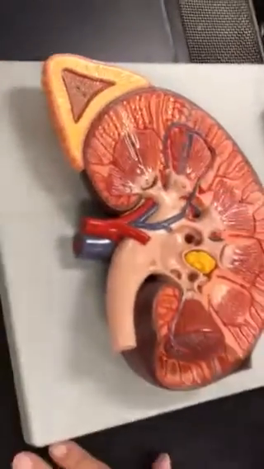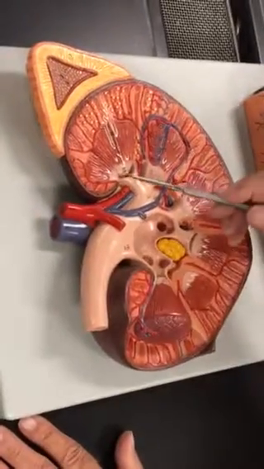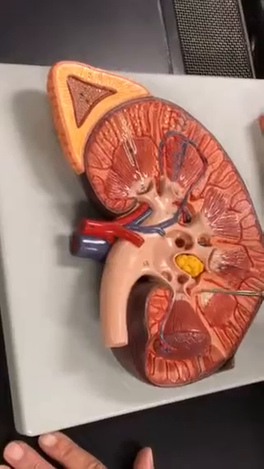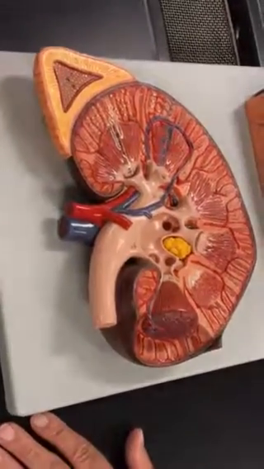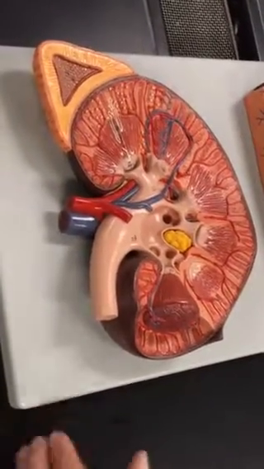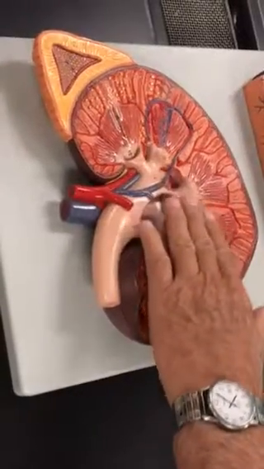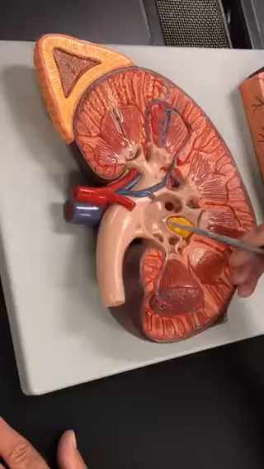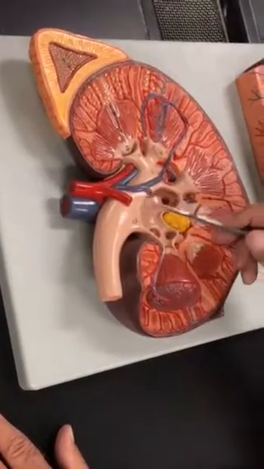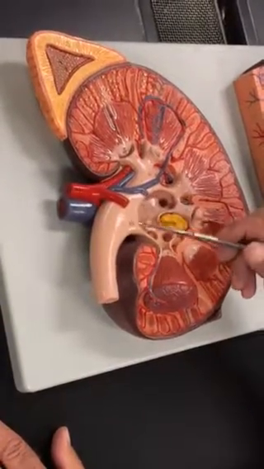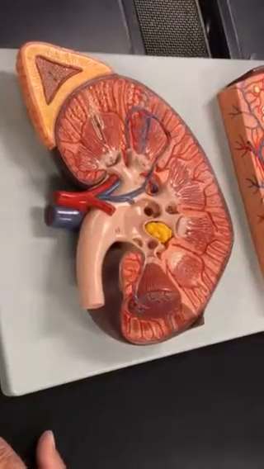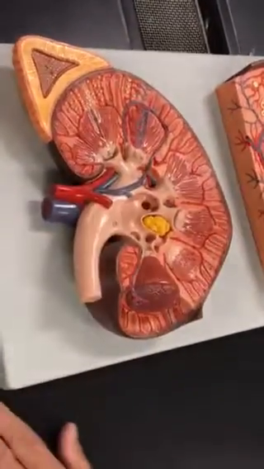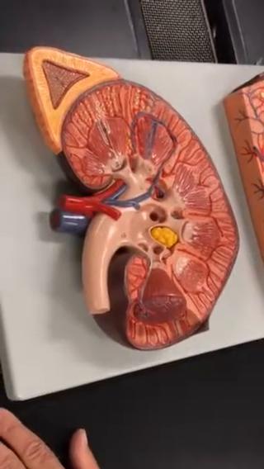Now, something I guess I haven't emphasized, all of this cutout area inside down here goes by the name of renal sinus. It includes all of these passageways, but don't confuse renal sinus with the renal pelvis, which is just the funnel-like area of the ureter. But all of this hollow area is called the renal sinus.